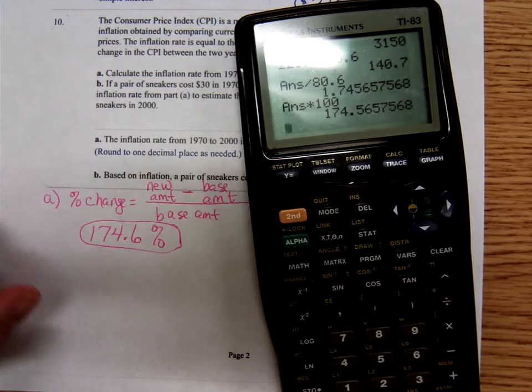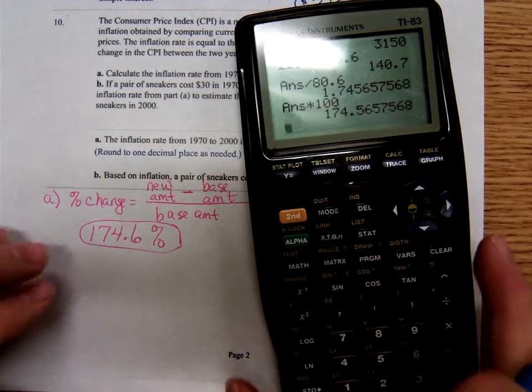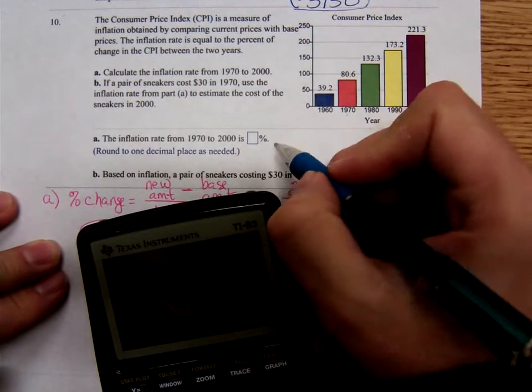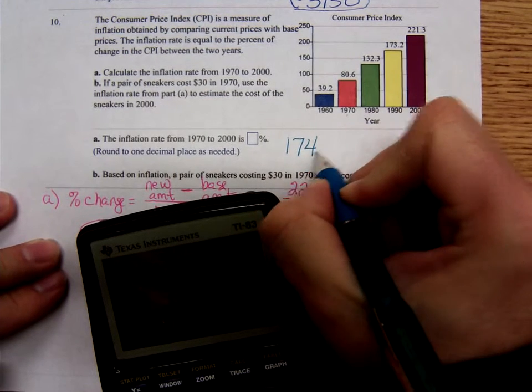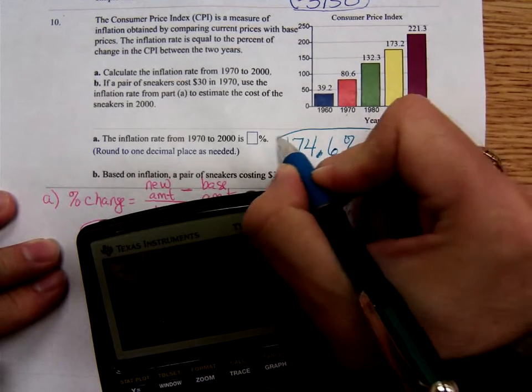I'm transposing my numbers. So that's the answer to this first question. The inflation rate from 1970 to 2000 is 174.6%. That's a very big point there.